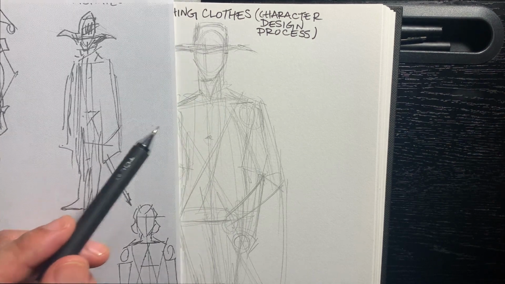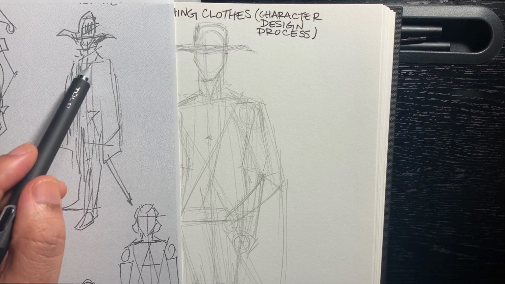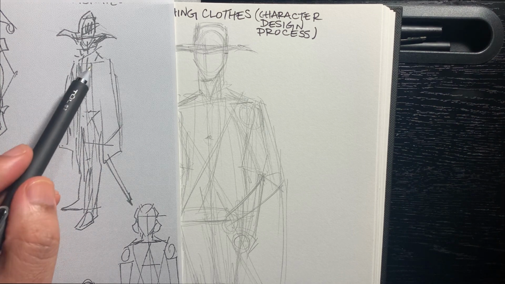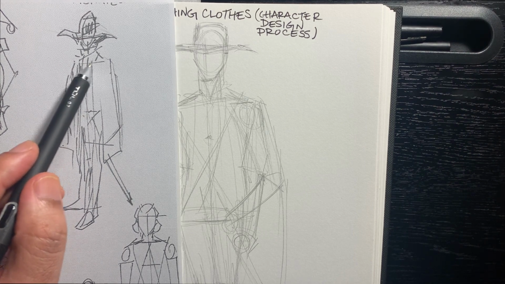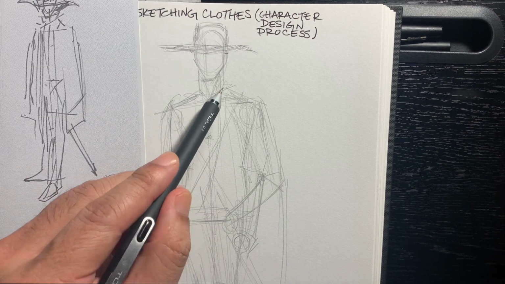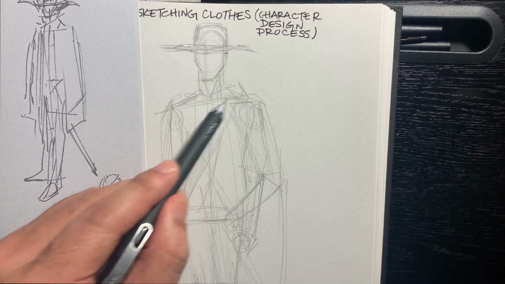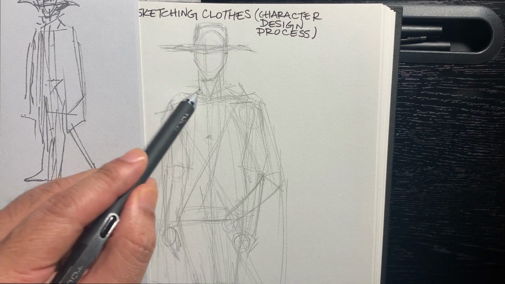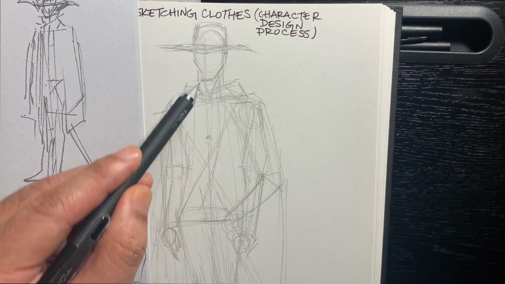I'll give it a hood, but depending on the material, it has different looks to it.